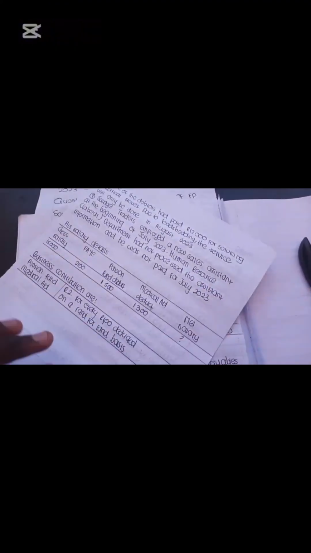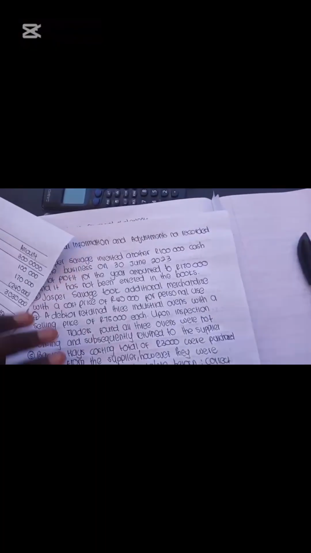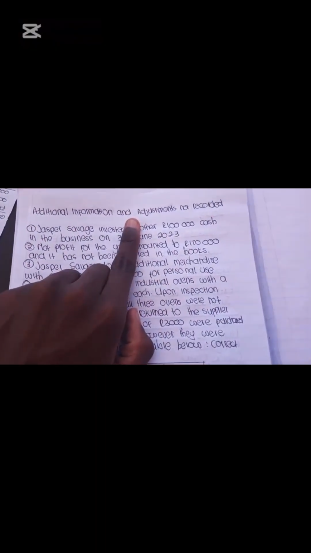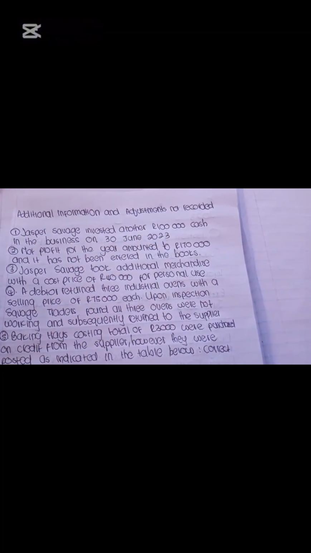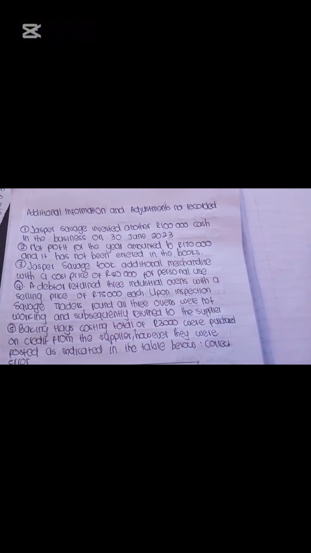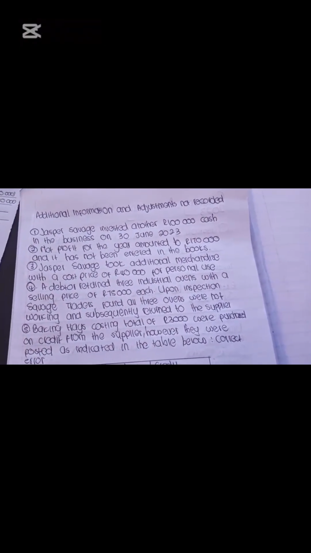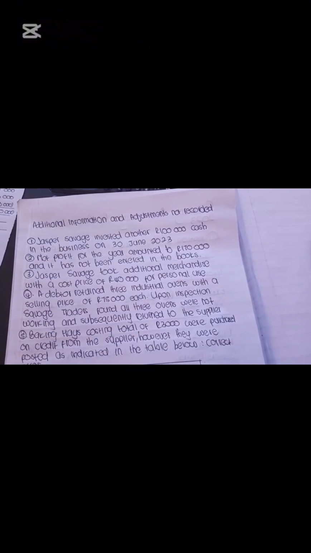So we are going to go to our additional information. And as you can see here, we have additional information and the adjustments that are not recorded. So the first thing that they told us to do is to do a note for owner's equity. So we're going to start with a note for owner's equity.